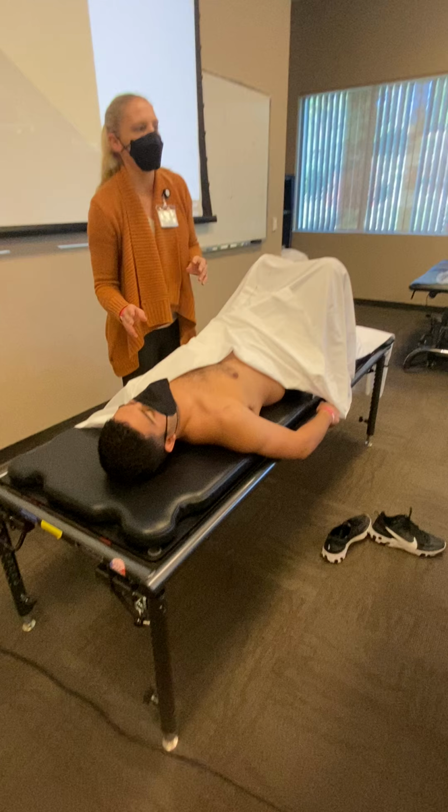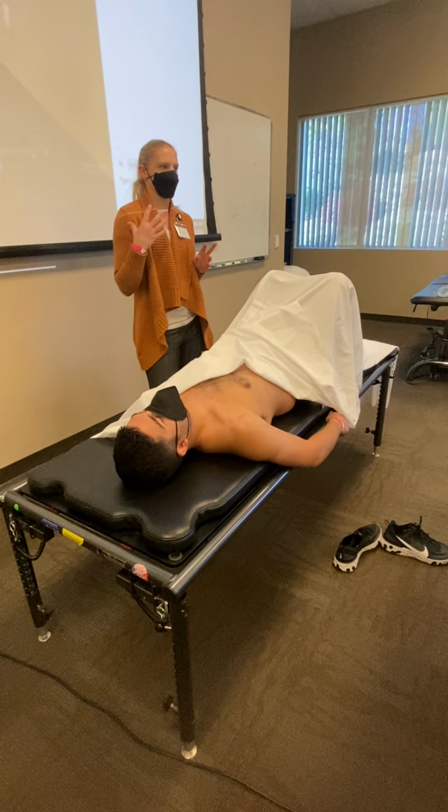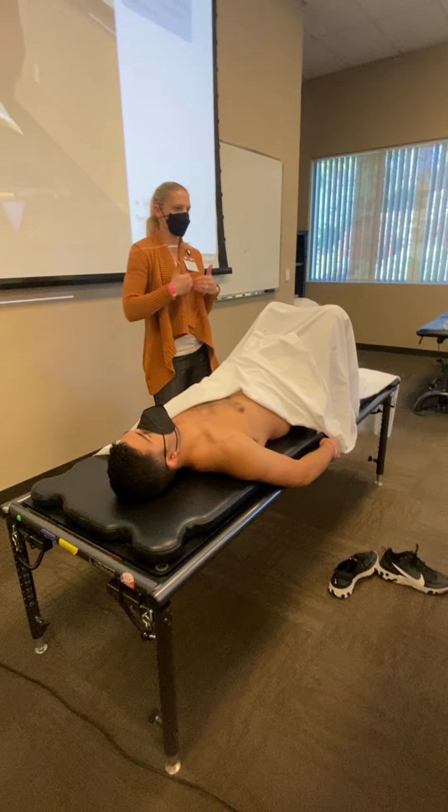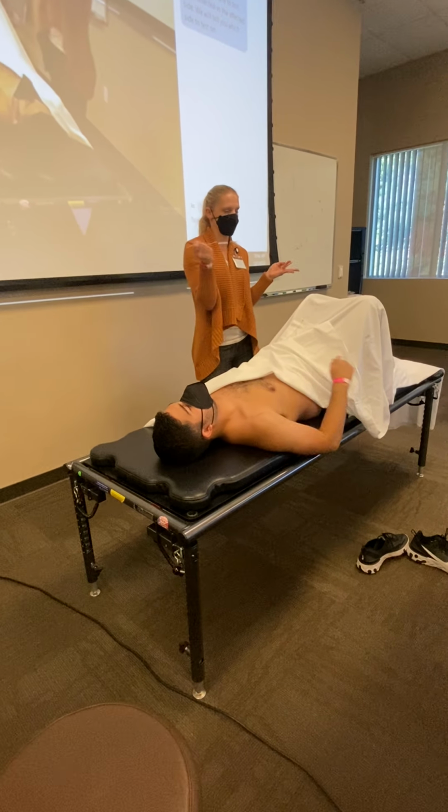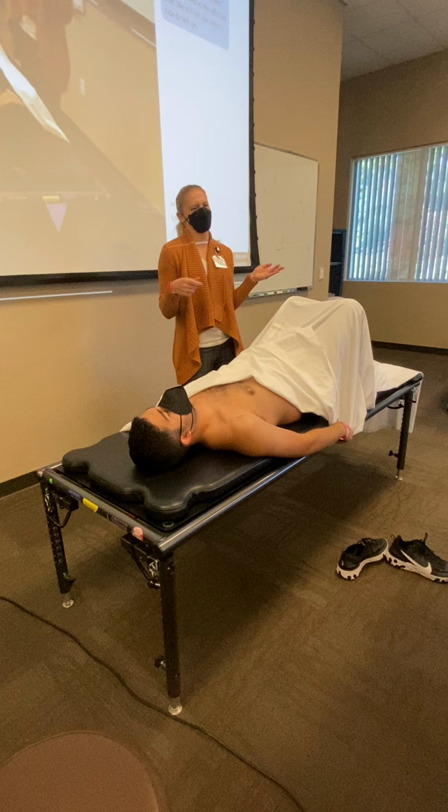So now with the pec, you have two different fibers that you're wanting to look at. You have the sternal and the clavicular head. So when you're doing, if you pull the card and you get pec major, blah, blah, blah, blah.